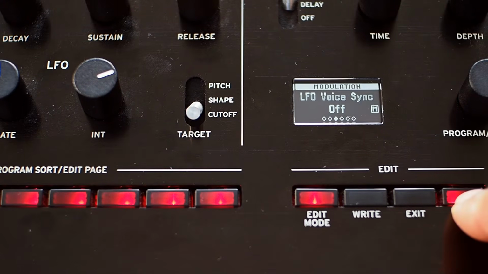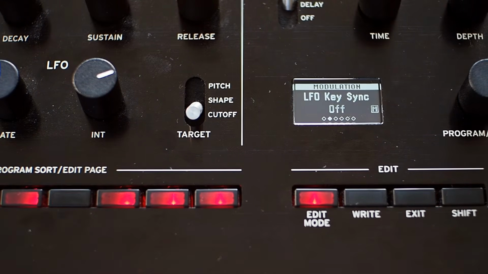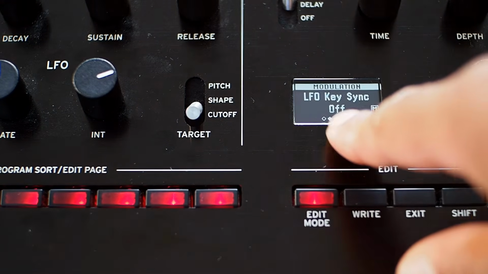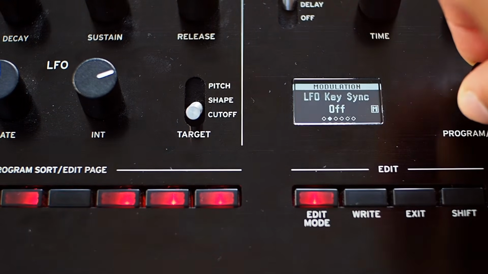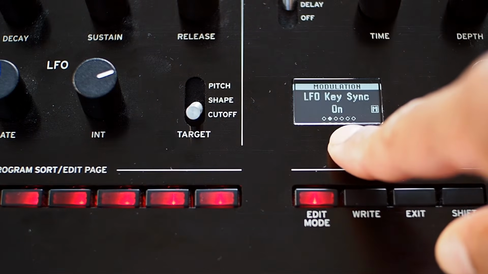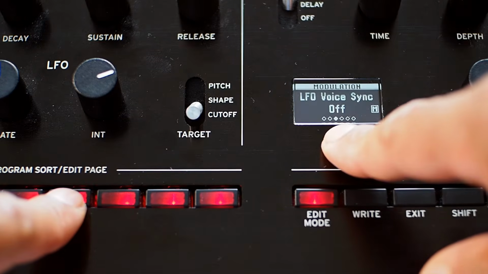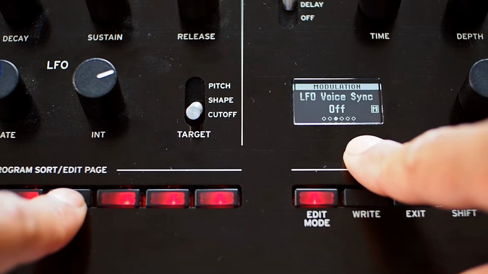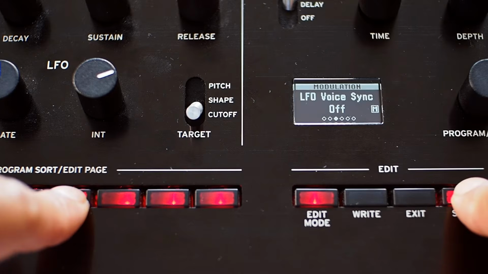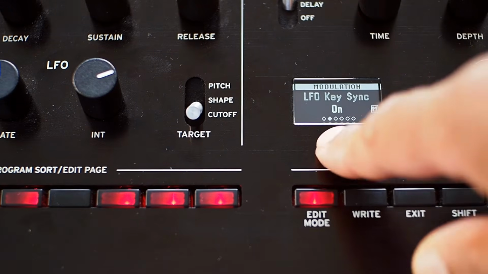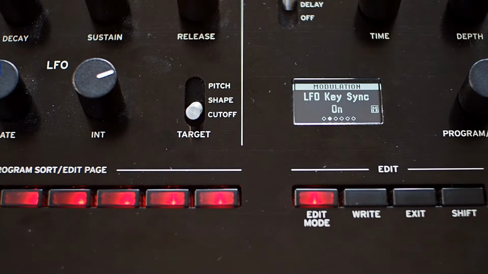It's a bit counterintuitive, and I'm not sure what Korg were really thinking if they meant people to use it this way, but this is the way that I found to use it. So you need to go back and turn key sync on. So we've got key sync on, but voice sync off. So in theory now we've got 16 independent LFOs, one per voice, because they're not synced. And each key will trigger the start of a new LFO. So let's play that.